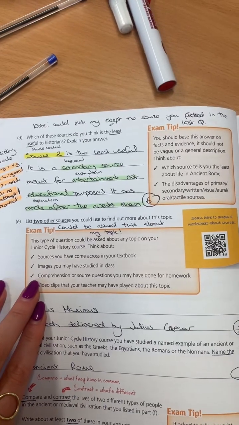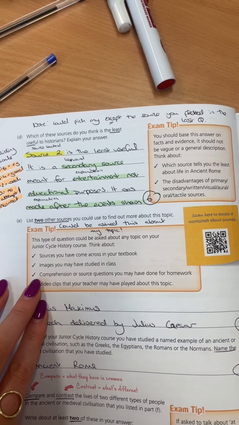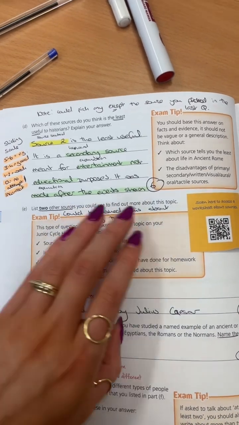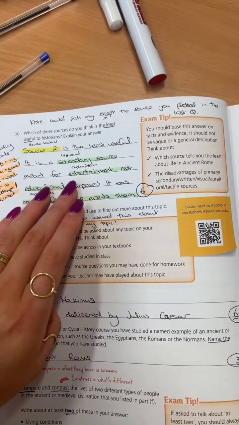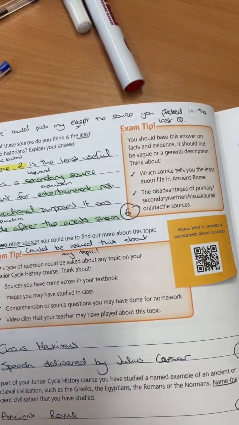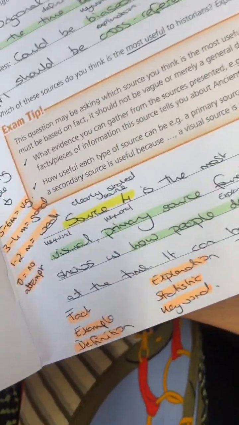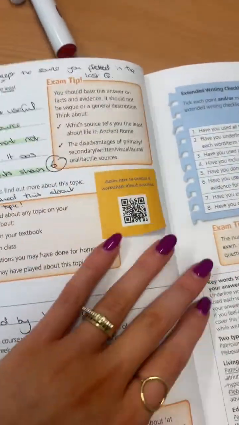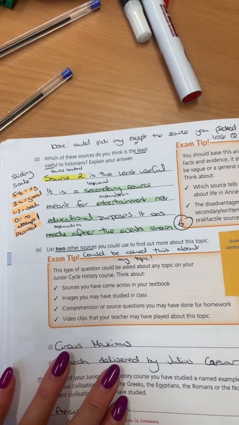Our next question says, which of these sources do you think is the least useful to historians? Explain your answer. Again, you could pick any source on the previous page. So you could pick any one of these, okay? Except the source that you mentioned as your most useful, all right? So basically it can't be both most useful and least useful.